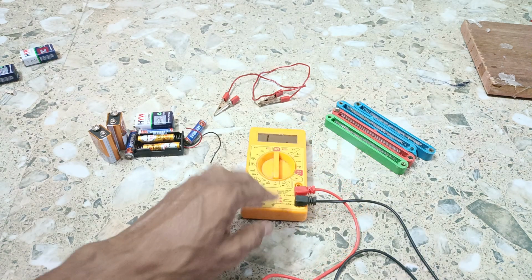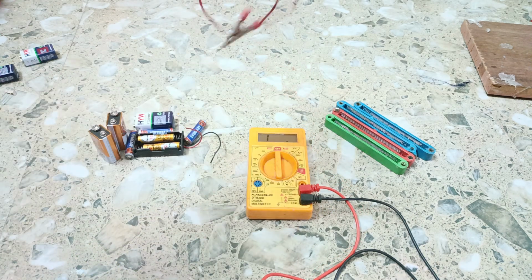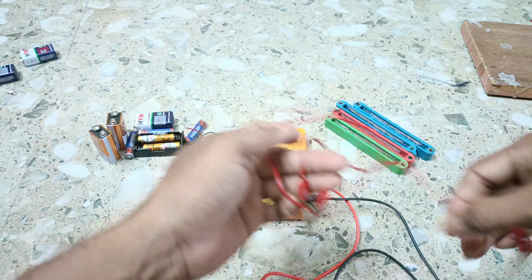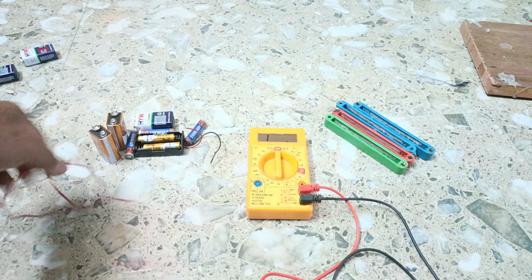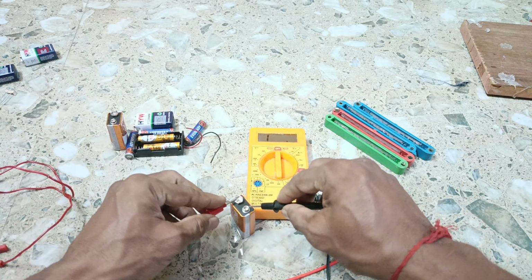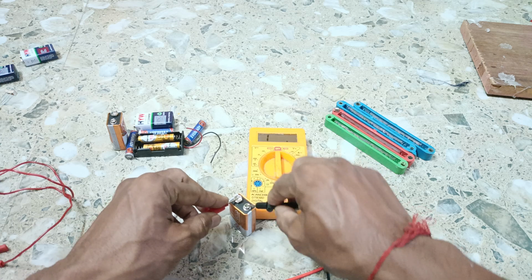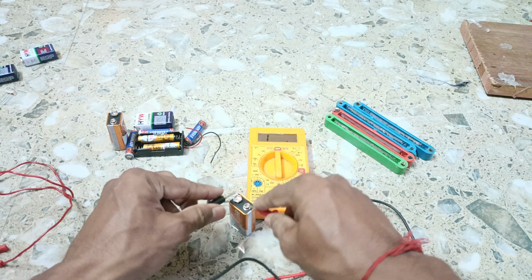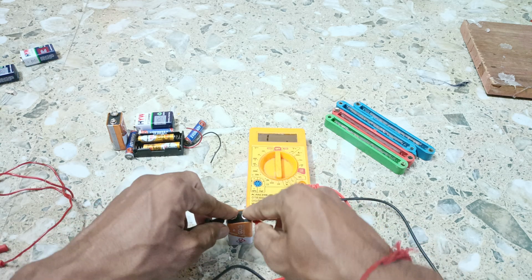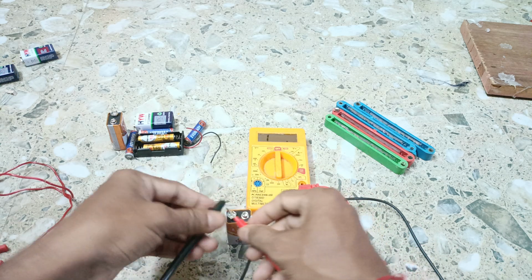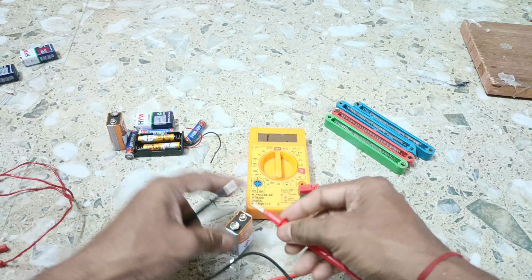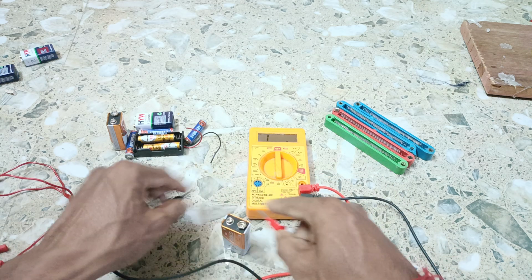Not only have I shown you how to check the continuity, I have shown you that this wire is in perfect condition and it can work easily, right? For that, I will show you how much voltage it is. Let us see, it is nearly 8.